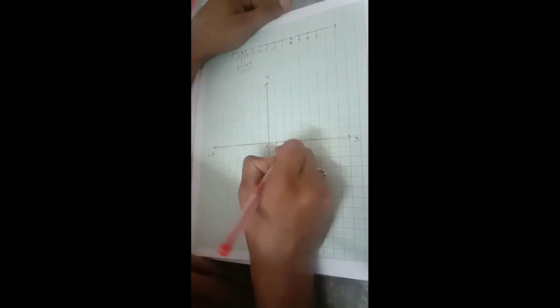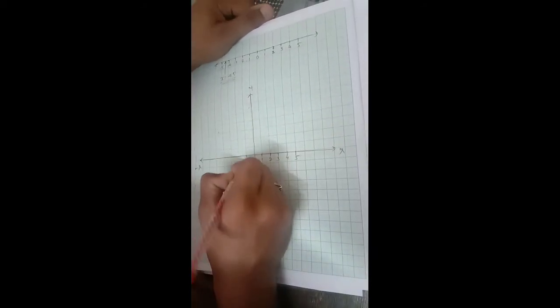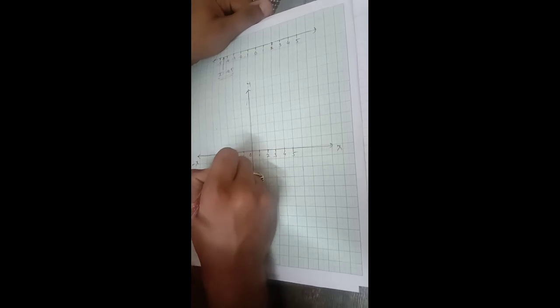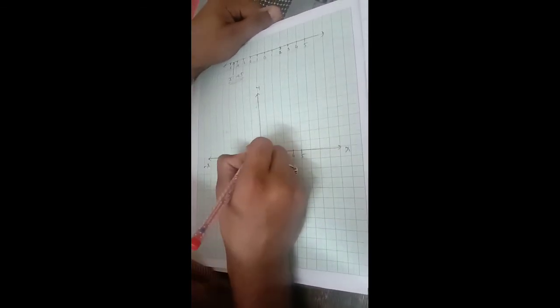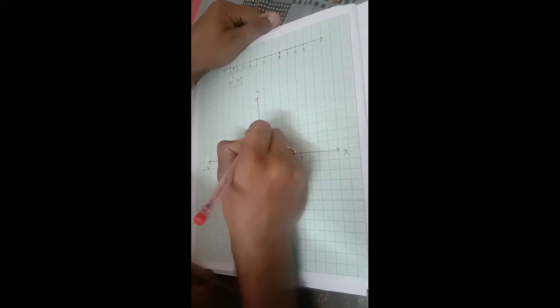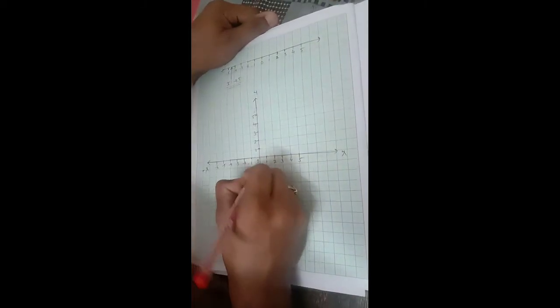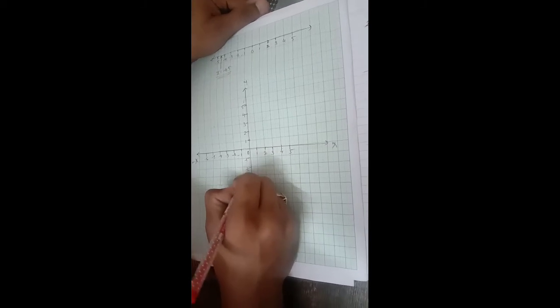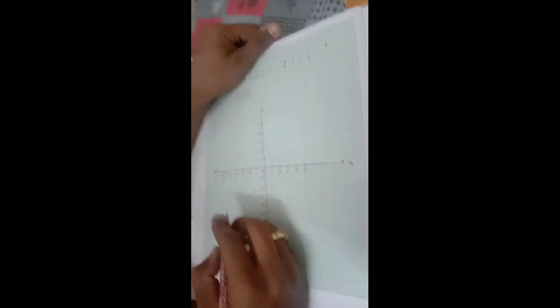On the positive x-axis: 1, 2, 3, 4, 5, negative: minus 1, minus 2, minus 3, minus 4, minus 5. Positive y: 1, 2, 3, 4, 5. Negative y: minus 1, minus 2, minus 3, minus 4, minus 5.